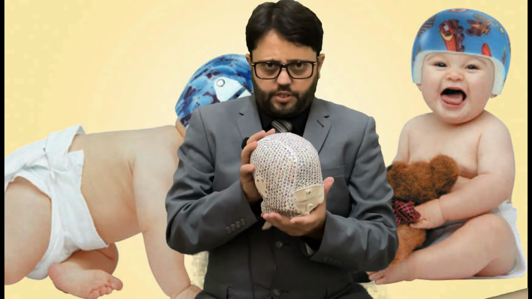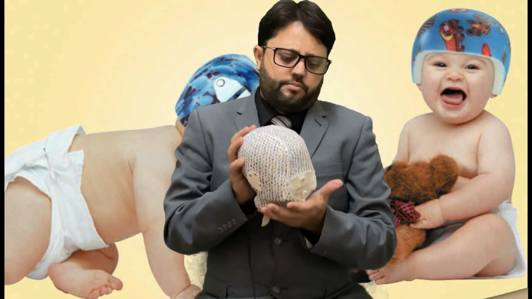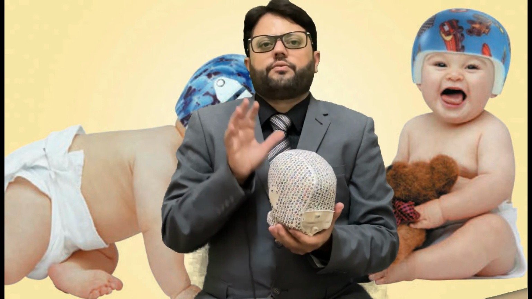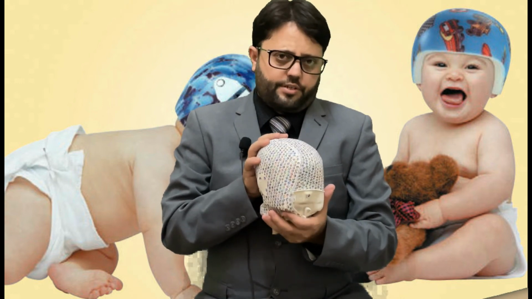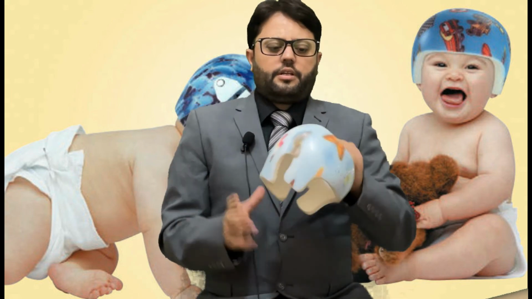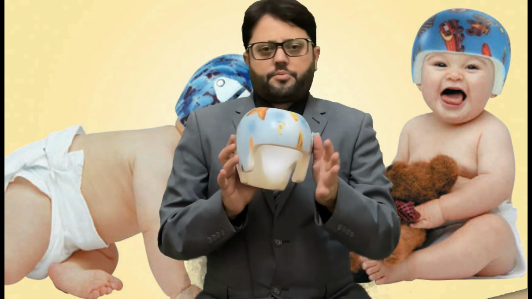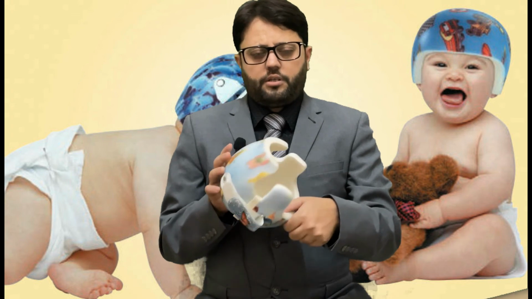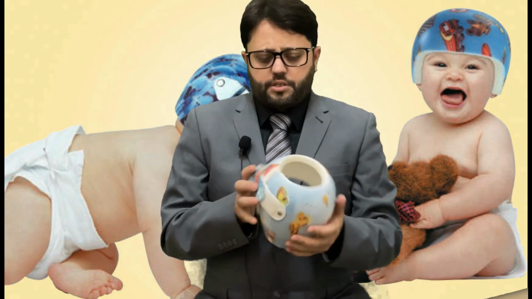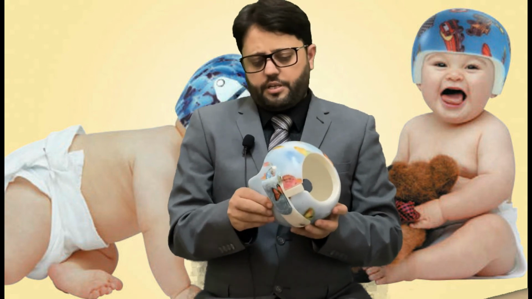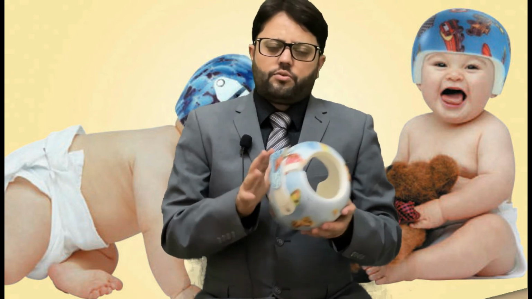Once we have done this, it will take some time for fabrication. Once the fabrication is done, we do a fitting. This is the cranial remolding orthosis. It is made from plastic, and inside there is a medicated foam, very soft inside. When we are here for fitting, we need to trim it, cut it, and grind whatever is required as per the need and as per the deformity.